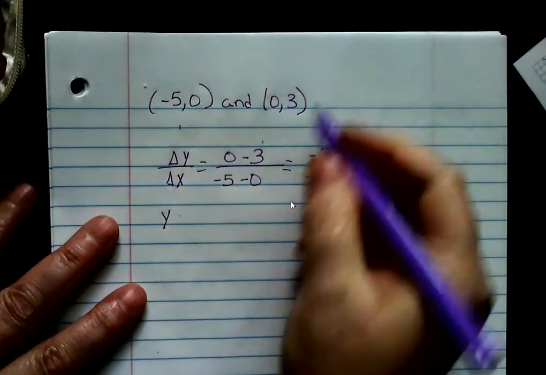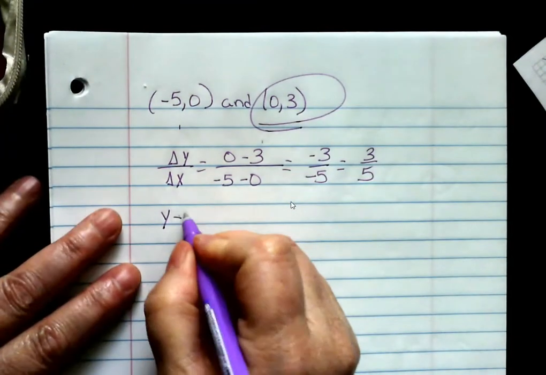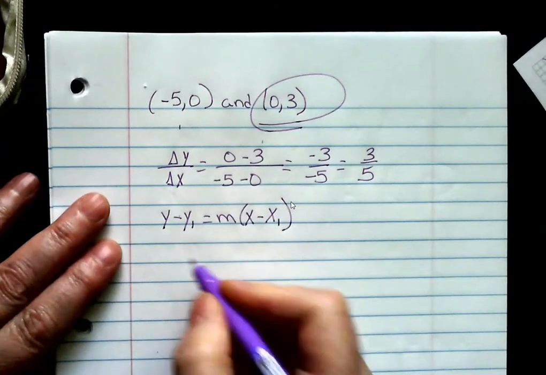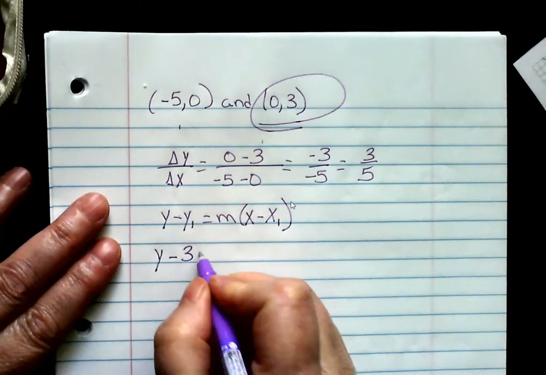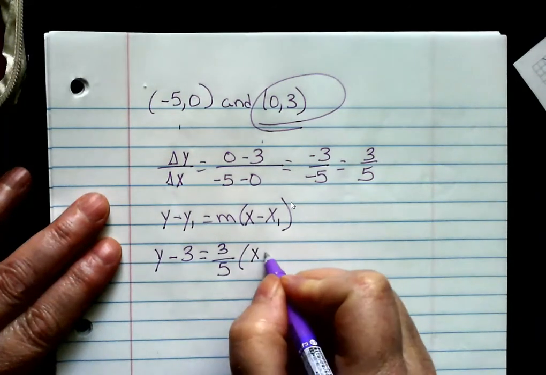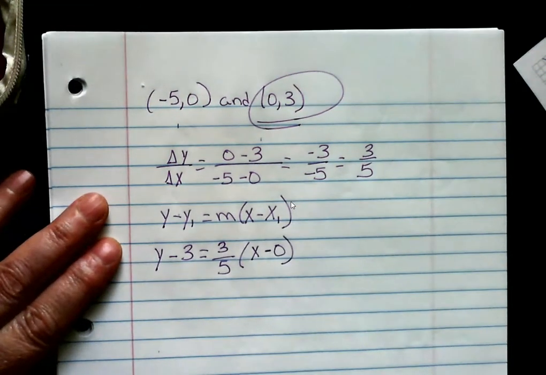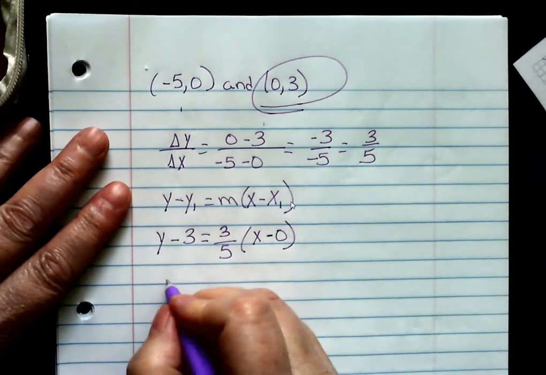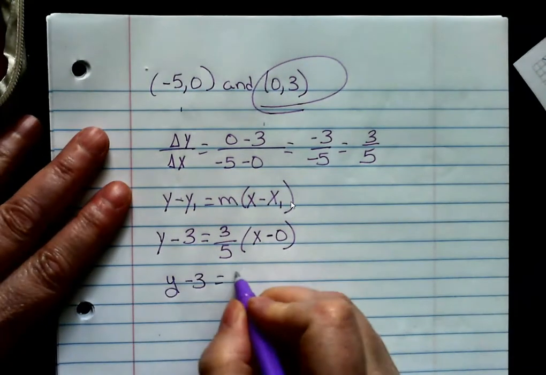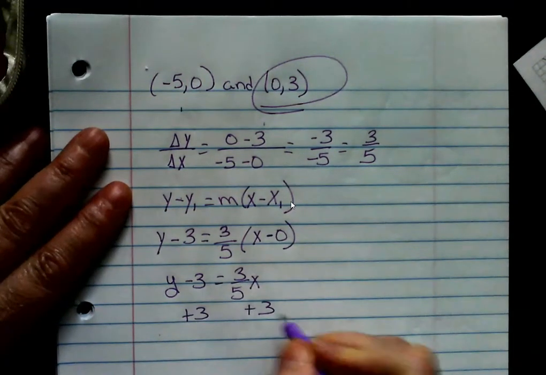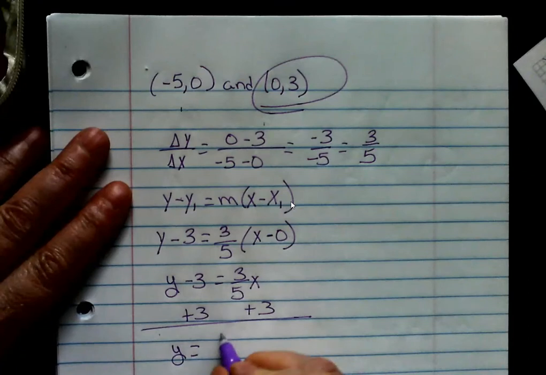Pick a point. I'm going to pick this one because there's no negatives. Write my point slope form and plug it in. y minus 3 is equal to 3/5 times x minus 0. That makes it easy too because I'm multiplying 3/5 times 0. So now I have y minus 3 is equal to 3/5 x. Add 3 to both sides. y equals 3/5 x plus 3.